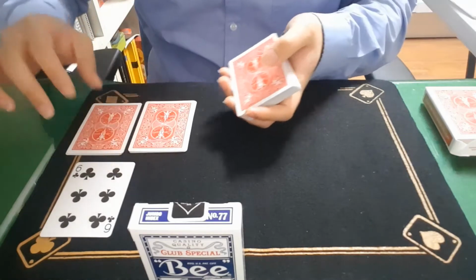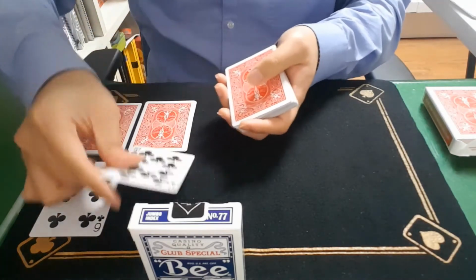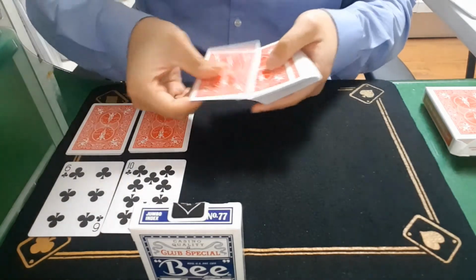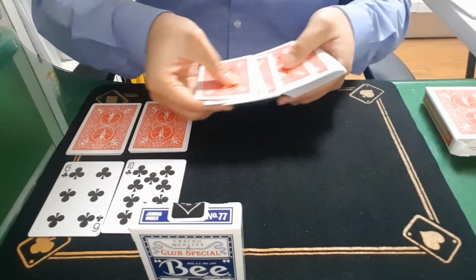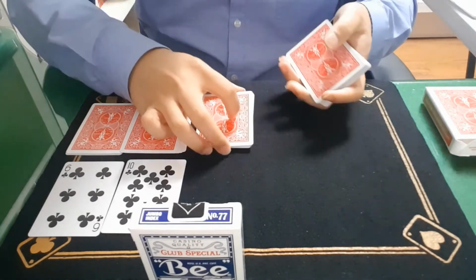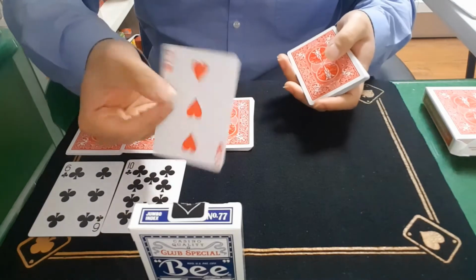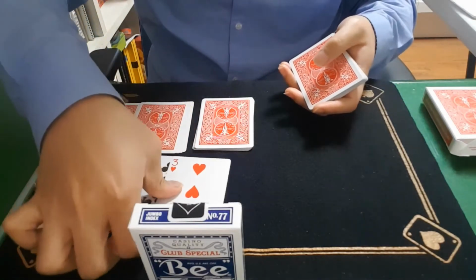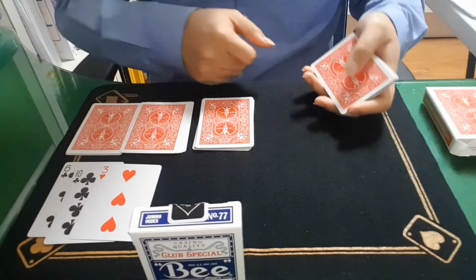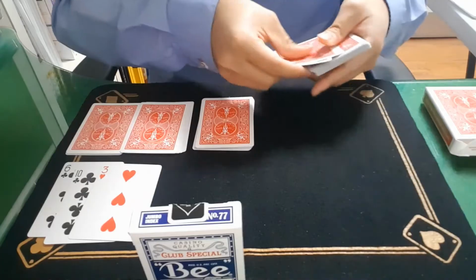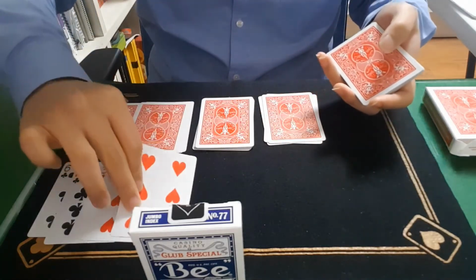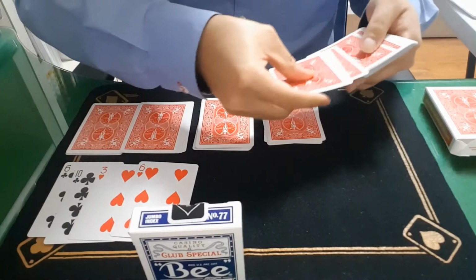And then after that, I'm going to place the next card. In this case, the 10 of clubs, the 10. So I'm going to deal 10 cards down. 1, 2, 3, 4, 5, 6, 7, 8, 9, 10. And then there is 3 of hearts. Next card is 3 of hearts. And then 1, 2, 3 cards down. The 6 of hearts. 1, 2, 3, 4, 5, 6.